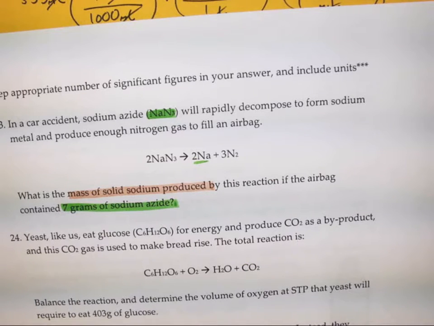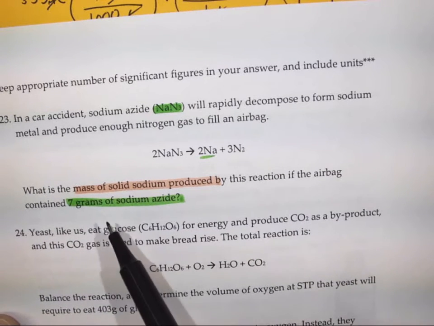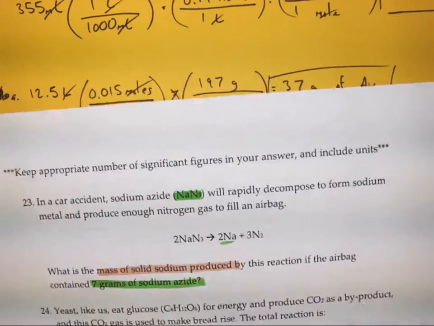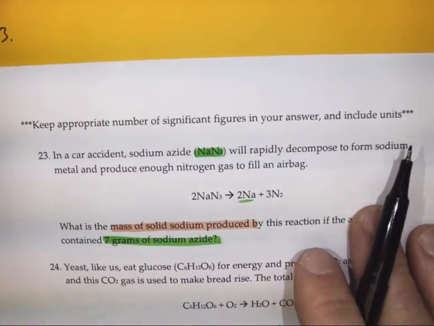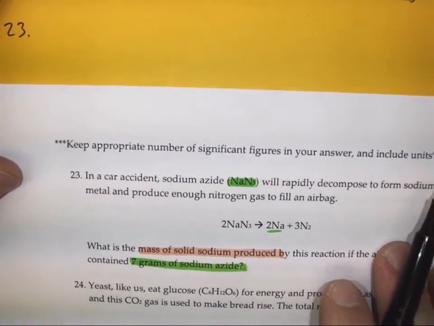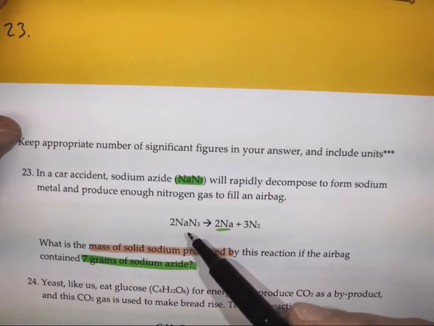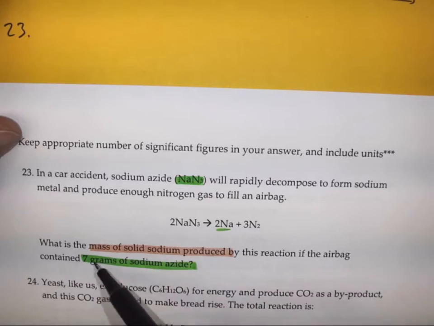At any rate, so what do we ask for? We ask for what is the mass of solid sodium produced if the airbag contained 7 grams of sodium azide. Okay. So here we see we are going to be converting from one substance to another. So in our work, I think it's going to be really important for us to label which quantity we're talking about anytime we're talking about sodium azide or we're talking about sodium. So let's begin.